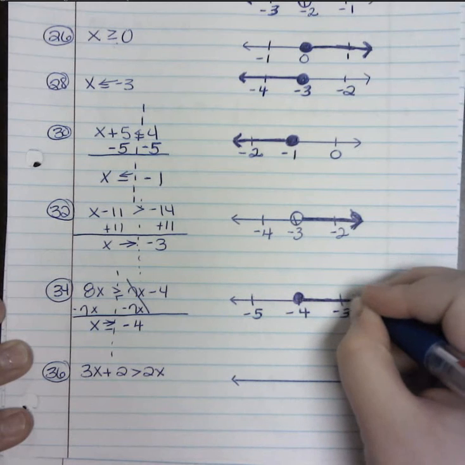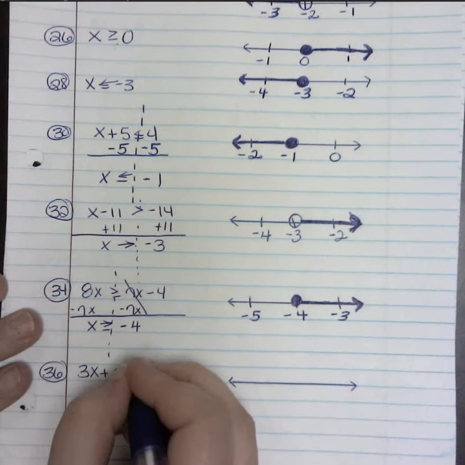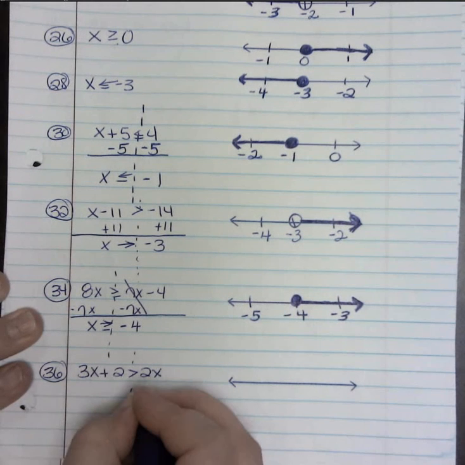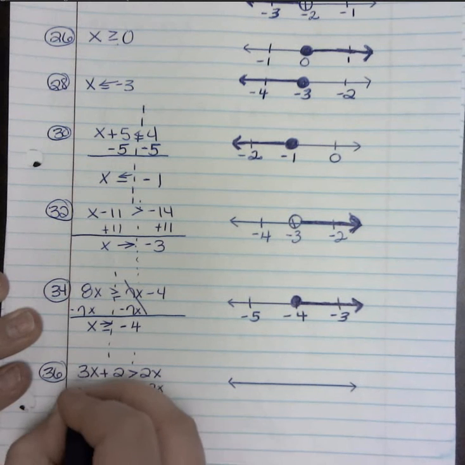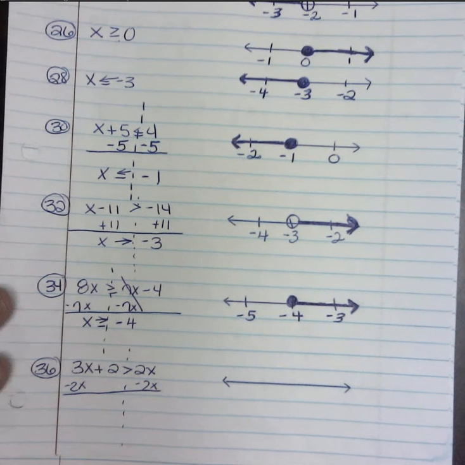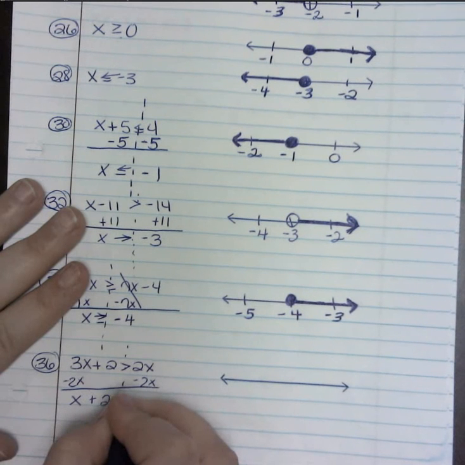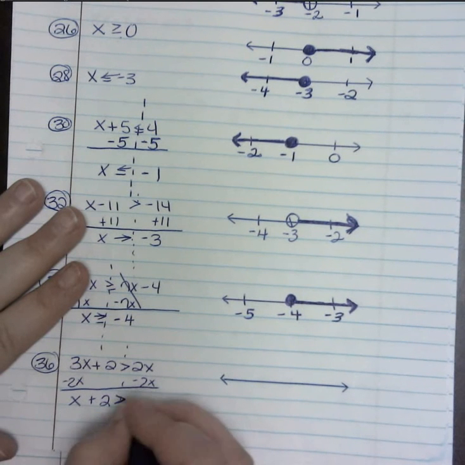Okay, so now on 36, we're going to subtract 2x from both sides because we want to keep our x positive. So we move the smaller of the x's, which gives me x plus 2 is greater than 0.